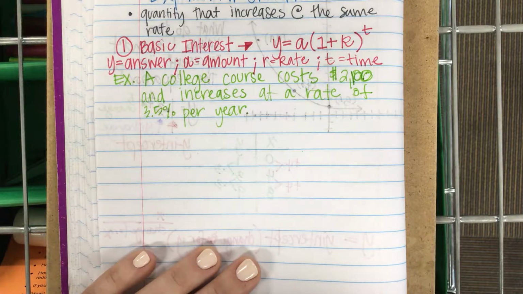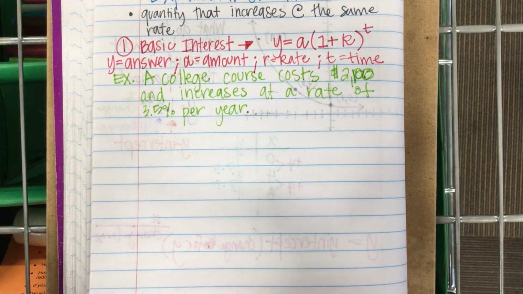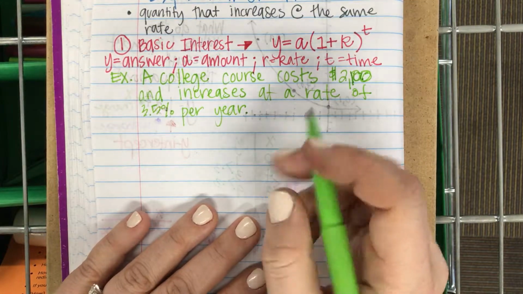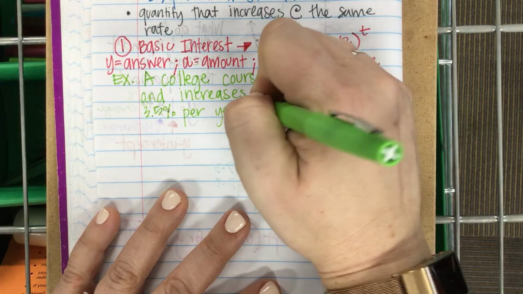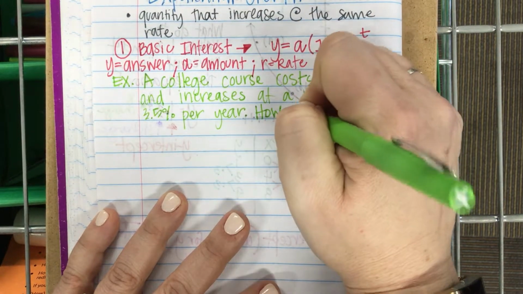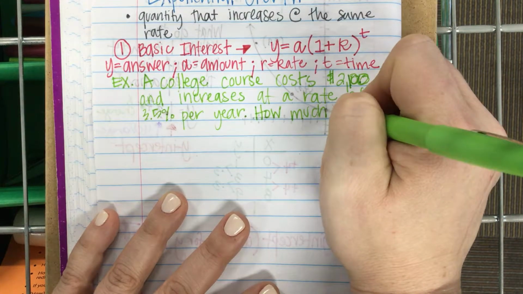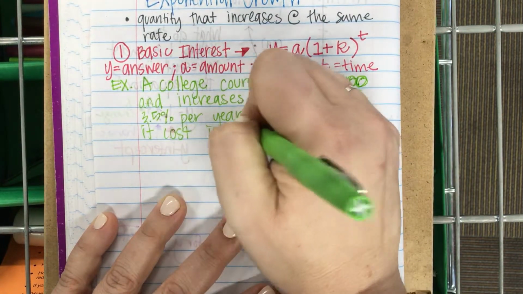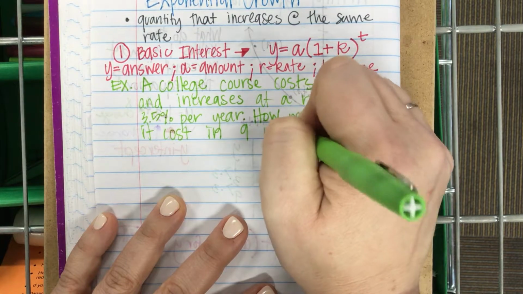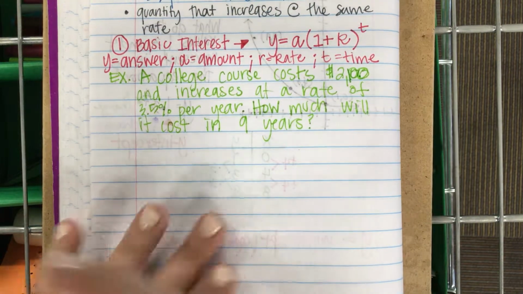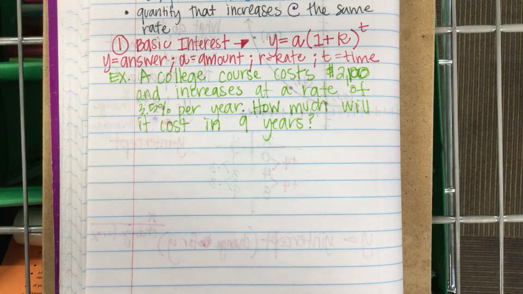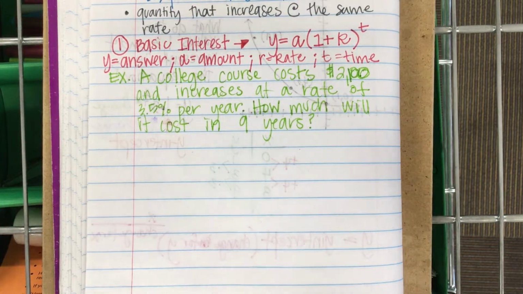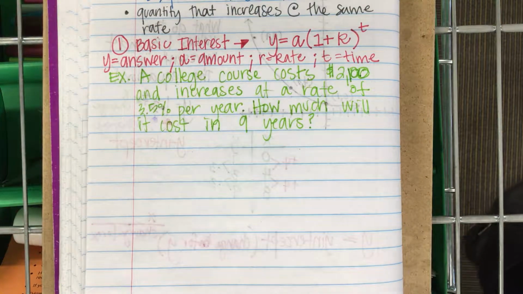You can get scholarships, right? So lots of things. Everybody stop panicking, but here's your real life moment. This is why your grades are important, right? No, they really are. How much will it cost in 9 years? How much will it cost in 9 years?